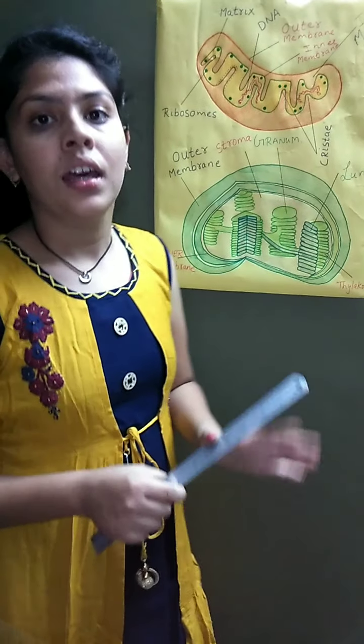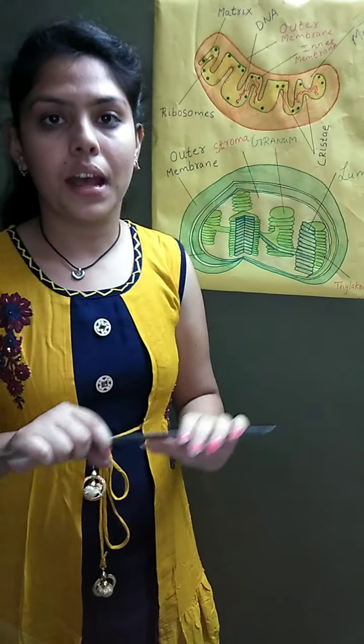Now, coming to our last organelle, the plastids. Plastids are generally disc-shaped, spherical or oval shaped, and are covered by two membranes. Plastids are the organelles that color the cells. Plastids are of two types depending on their color. The first is the chromoplast and the second is the leucoplast. The chromoplast has colored pigment and the leucoplast is transparent. Plastids are generally found only in plant cells.